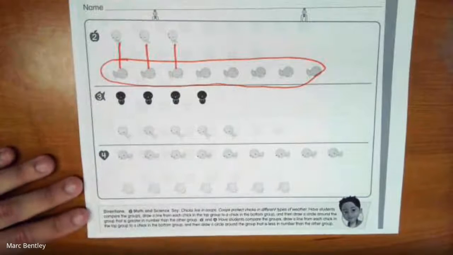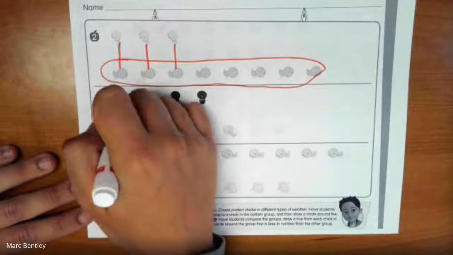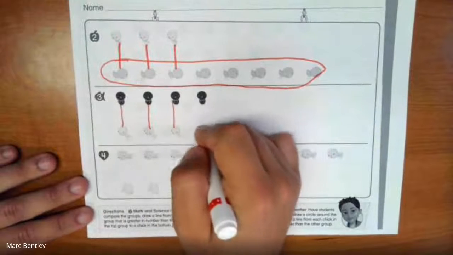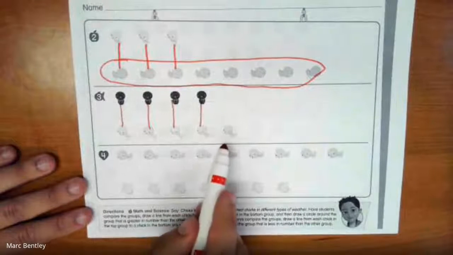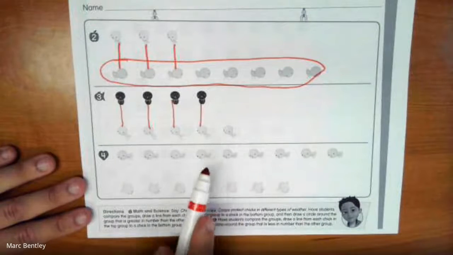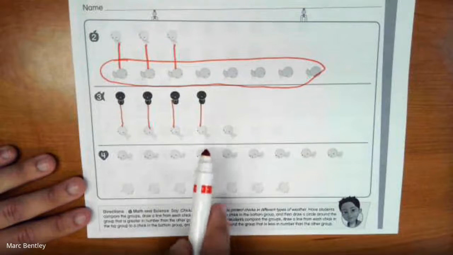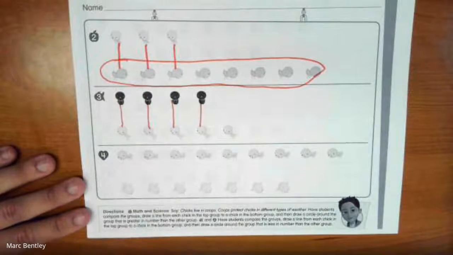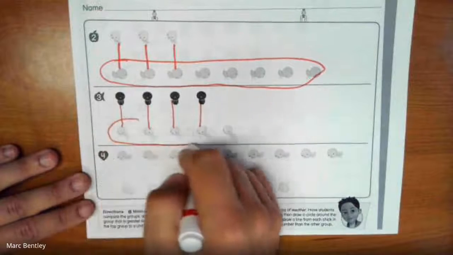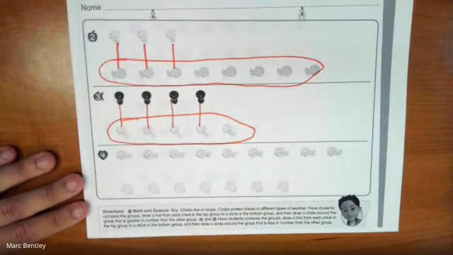Okay, moving on. Same thing again. I'm going to draw a line between each one that matches up. And we can see we've got one left over here that doesn't match up. So that means there is a greater number of chicks in this group than there is in the top group. So I'm going to circle this group.